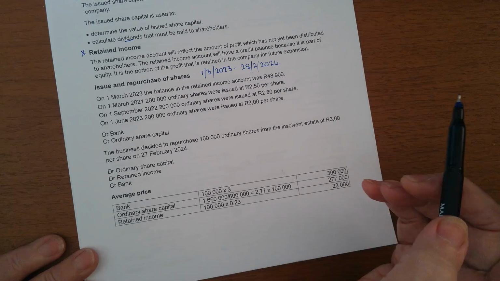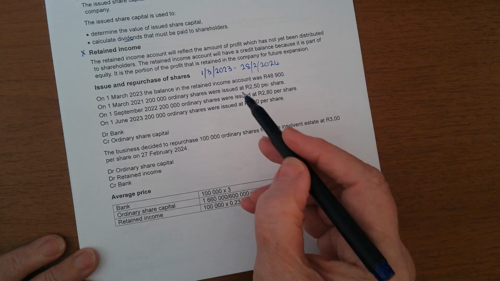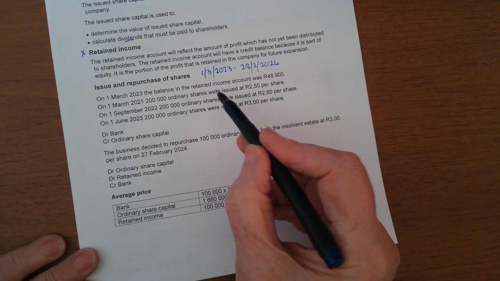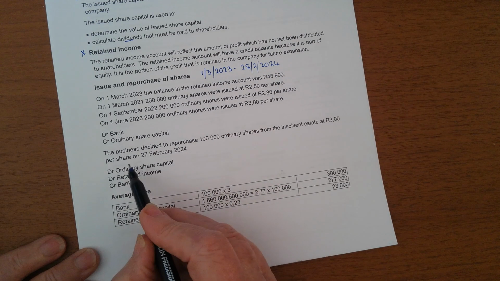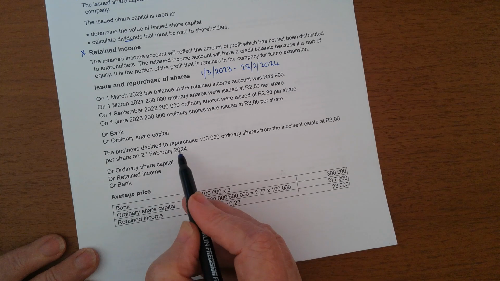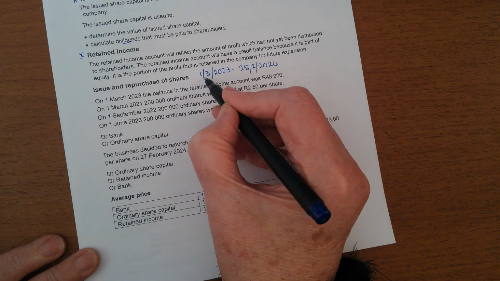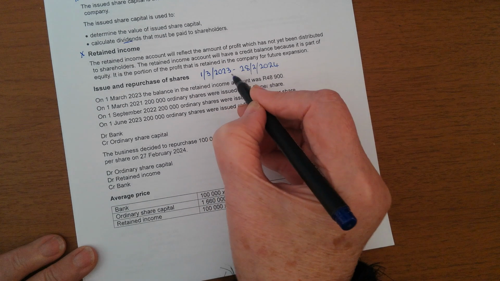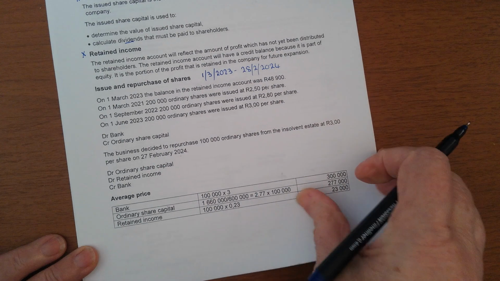When we do an exercise, you must always determine the financial year because all these calculations must now be done for that specific year. And they say here the end of the financial year is 2024, so this financial year will go from the 1st of March 2023 to the 28th of February 2024.